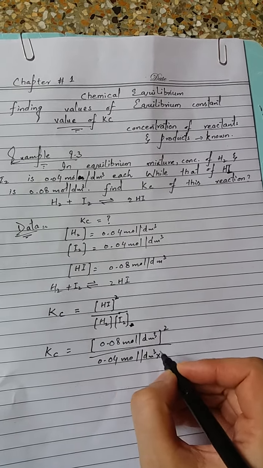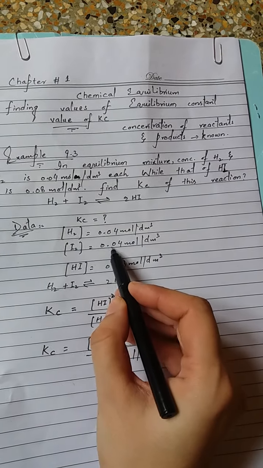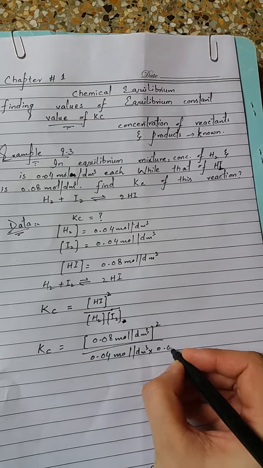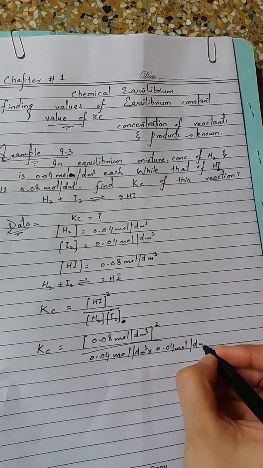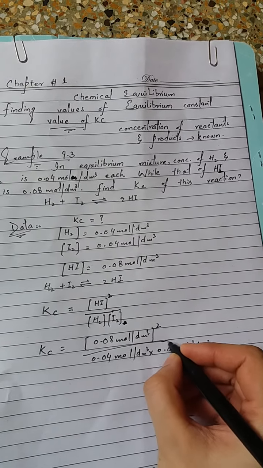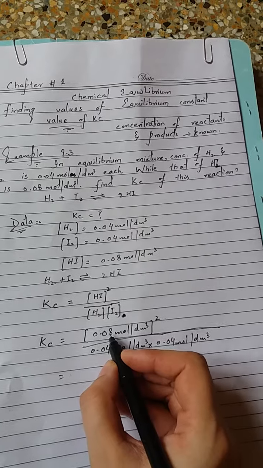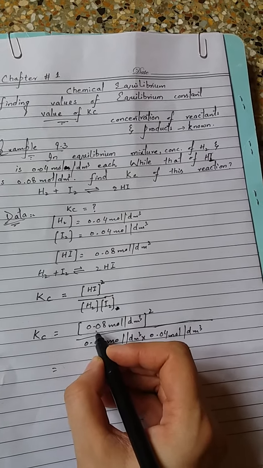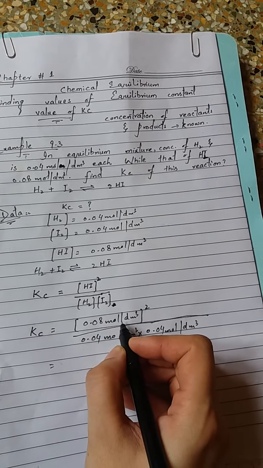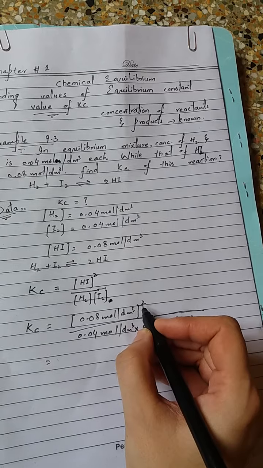Similarly, concentration of I2 is also 0.04 mole per decimeter cube, so we will write 0.04 mole per decimeter cube here. Here this 0.08 mole per decimeter cube multiplied with the 0.08 mole per decimeter cube, or we will take the 0.08 mole per decimeter cube whole square.